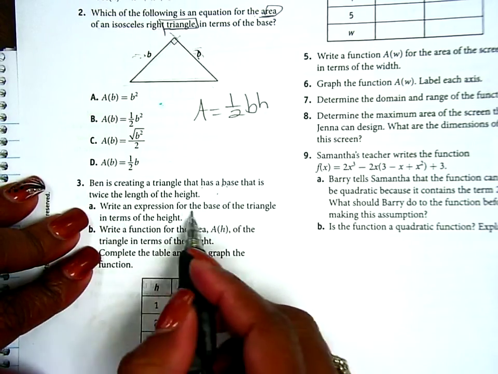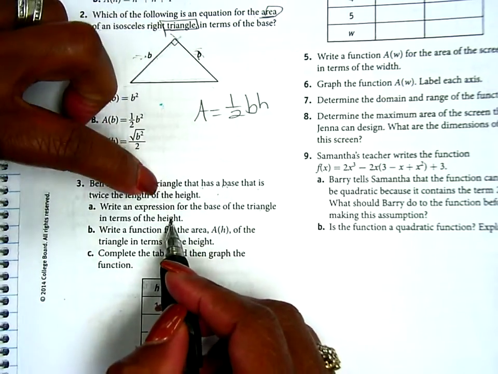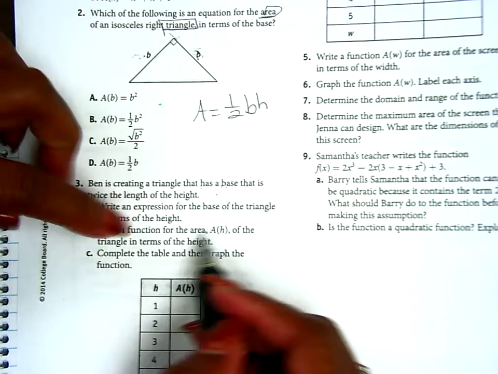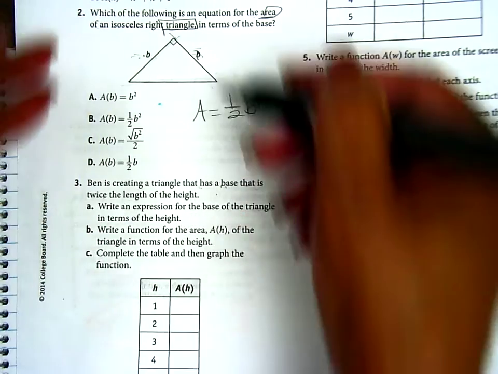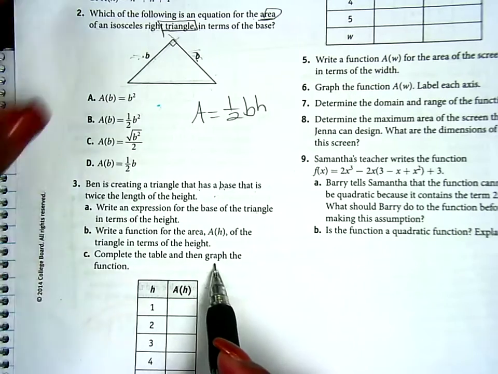Write it as an equation. Then it says write an expression for the base of the triangle in terms of the height. It just told you that you got to write that expression. Here, write a function, and it's the same thing. Okay? Make sure you do each one of these steps on notebook paper.